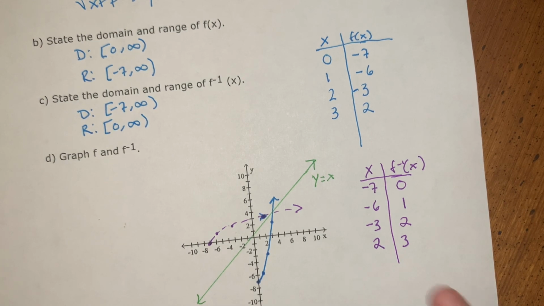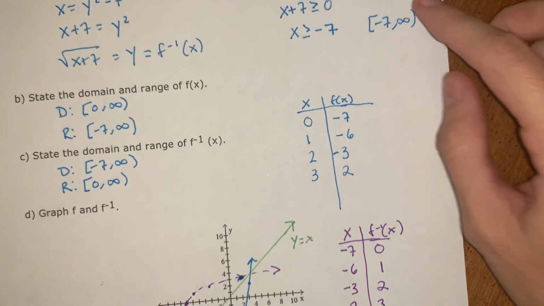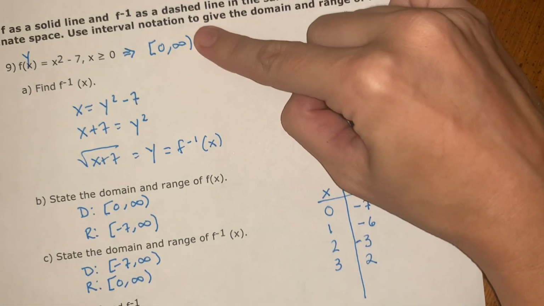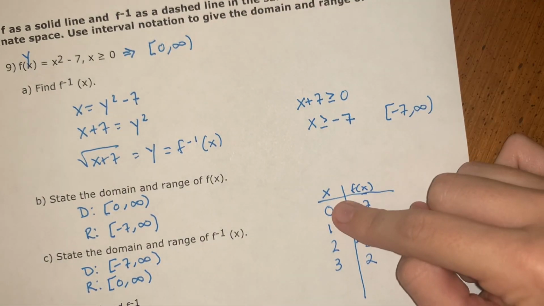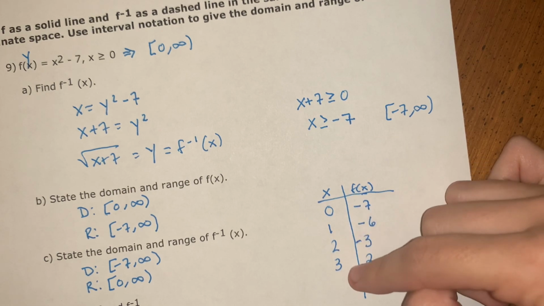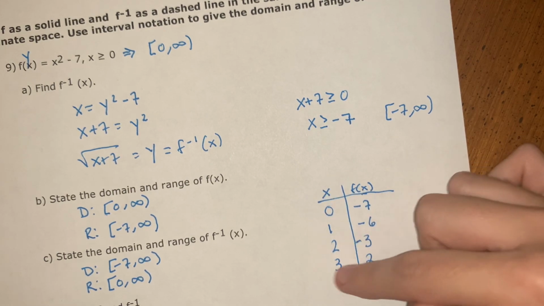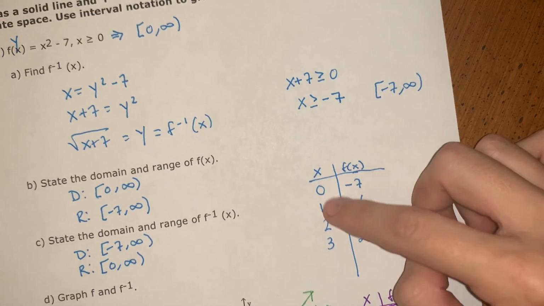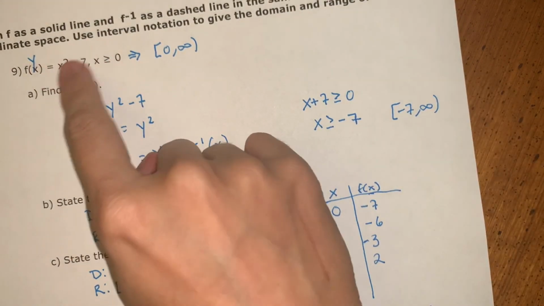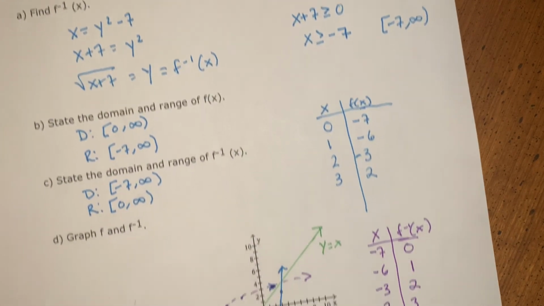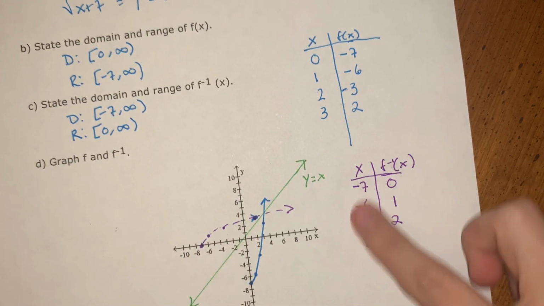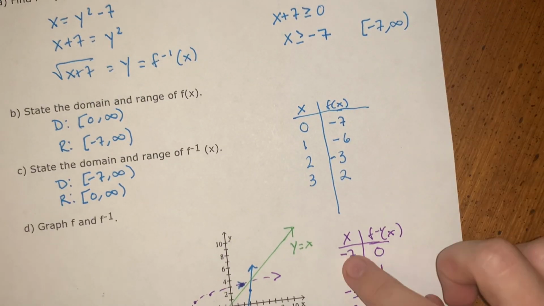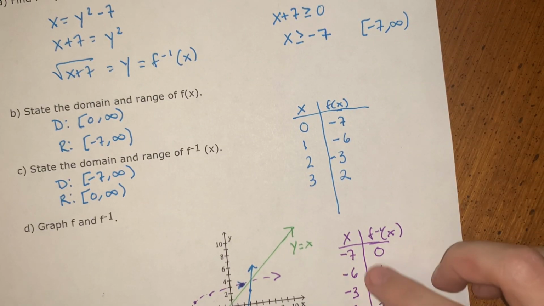And how did I generate these values? Well, I recognized that the domain for my original function has to be 0 to infinity. So I started with 0 and just chose numbers greater than 0 to help me get an idea of how the graph should look. So I plugged in 0, 1, 2, and 3 into the original function here. And likewise for the inverse function, I know that the domain is -7 to infinity, so I got to start at -7 and work my way up.